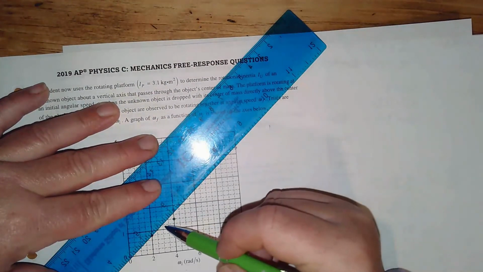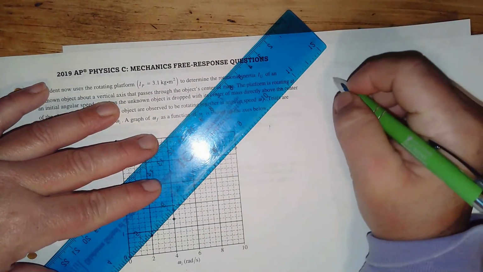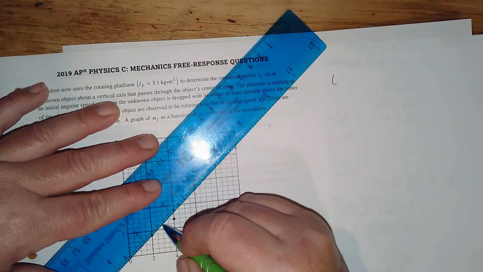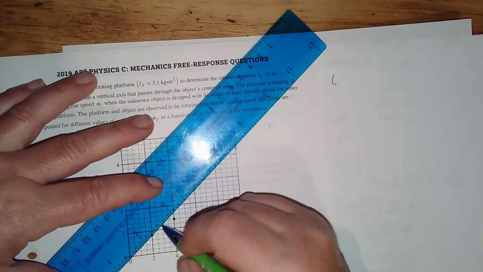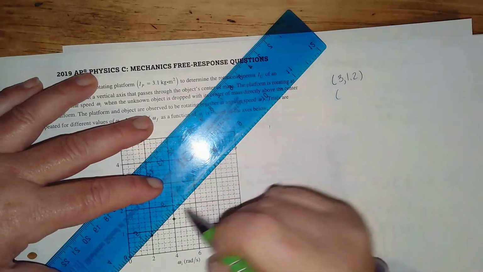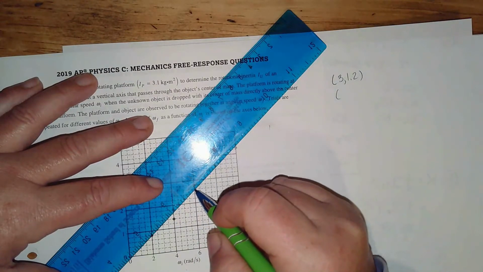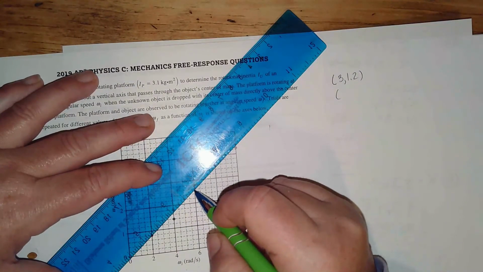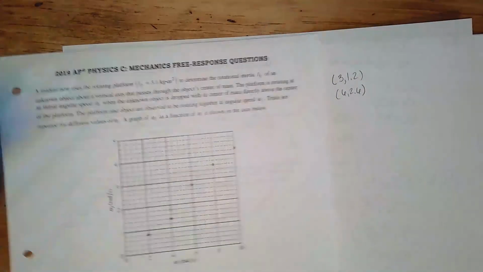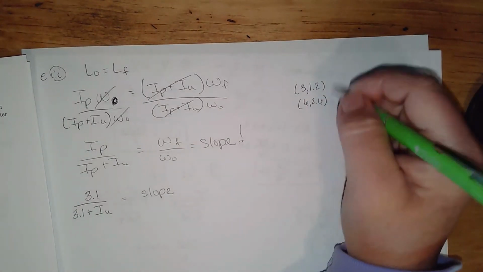And what I'm going to do is look for some points. So I'm going to use this point right here. That looks like a good intersection. So it would be 3 and 1.2. And then I'm going to go and find another intersection. This one looks pretty good. That's going to be 6 and 2.6. Okay. So when you draw your best fit line, just find some places of intersection.